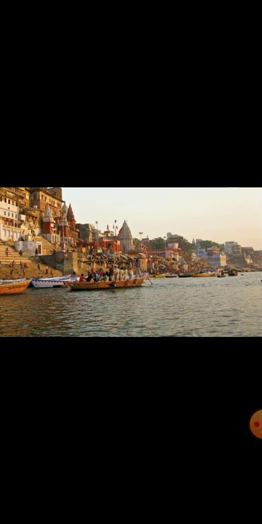Awareness about the problems is very much important. Once people are aware, some actions can be taken for different environmental problems. You must have heard about the Ganga Action Plan.